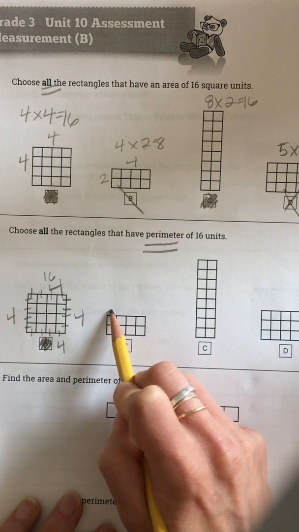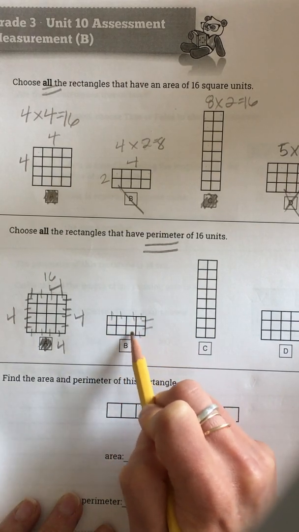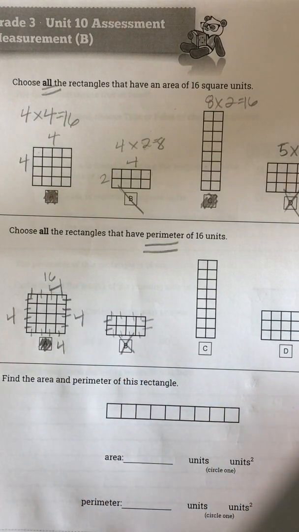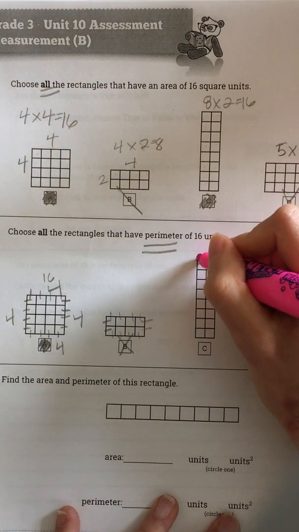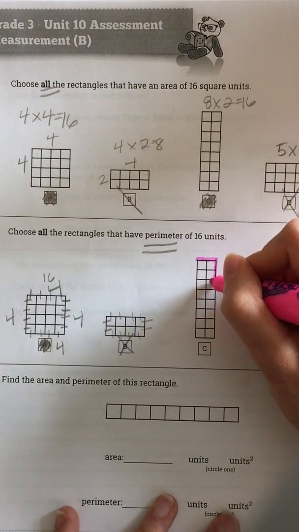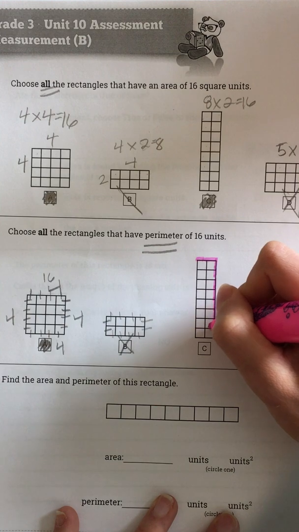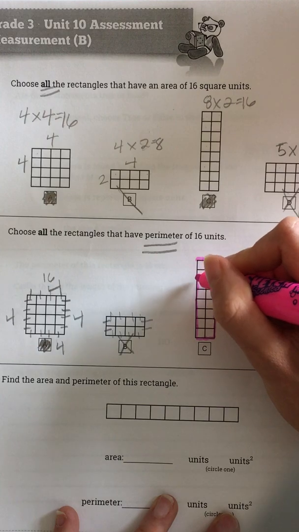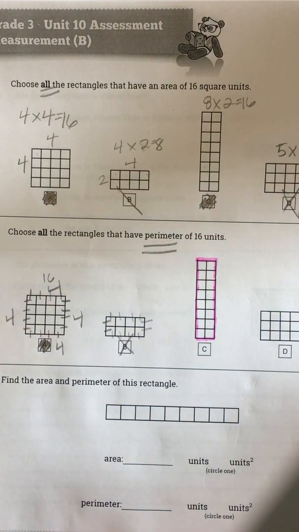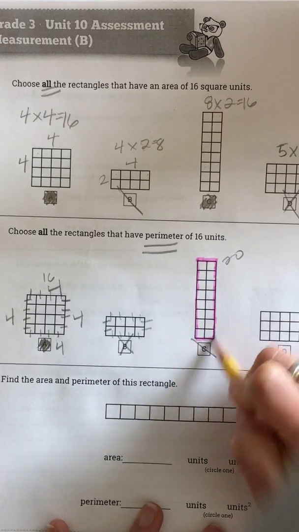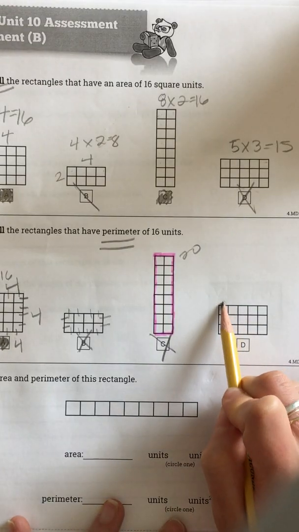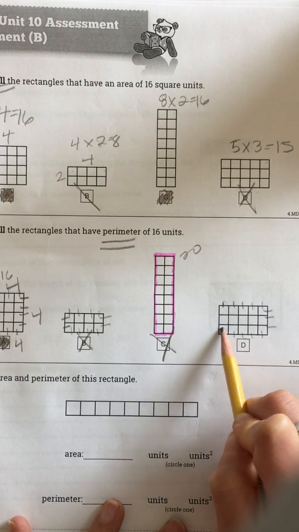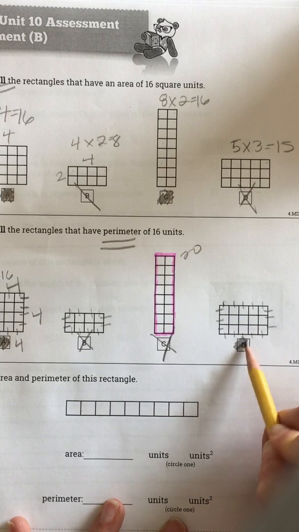Okay? Here I have 1, 2, 3, 4, 5, 6, 7, 8, 9, 10, 11, 12. So that's a no. Okay, here's a different way that you can do it. 1, 2, 3, 4, 5, 6, 7, 8, 9, 10, 11, 12, 13, 14, 15, 16, 17, 18, 19, 20. So that's a no. And then my last is 1, 2, 3, 4, 5, 6, 7, 8, 9, 10, 11, 12, 13, 14, 15, 16. Perfect.